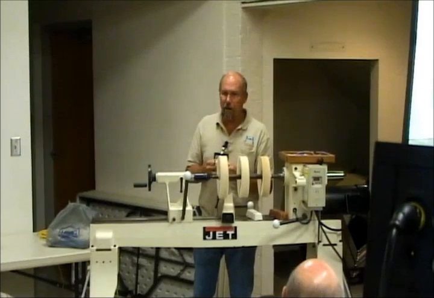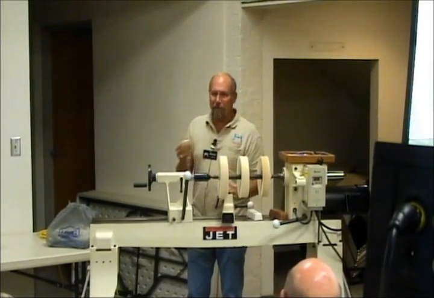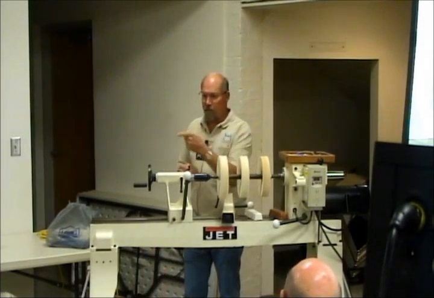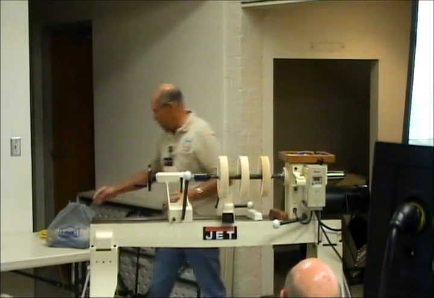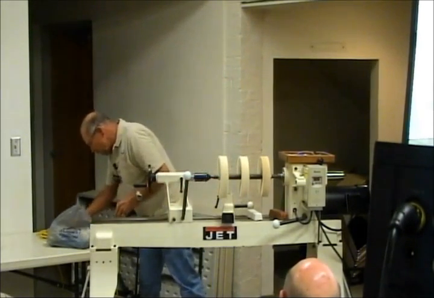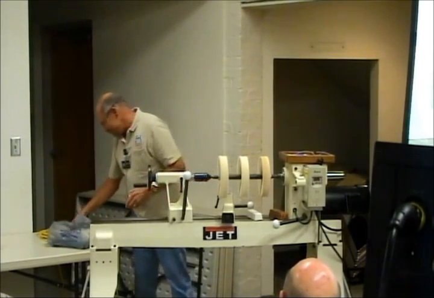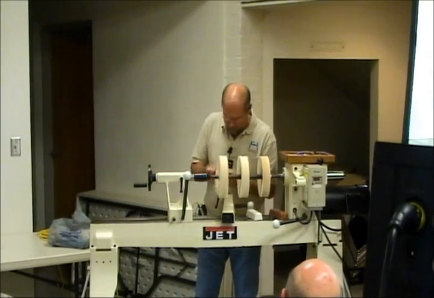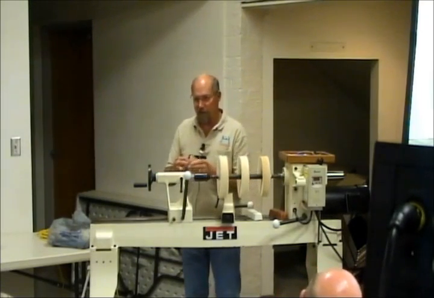The critical thing here is to hang on. It's really bad if you get this far and the piece catches and goes bouncing across your shop. It always gets dinged or broken. The worst ones I do are when I'm turning little balls. They're hard to hang on to. I've lost a lot of those.